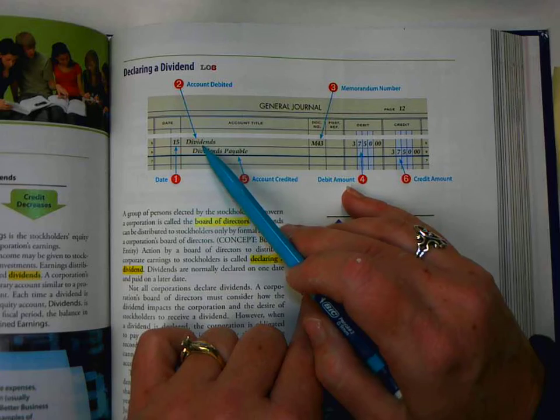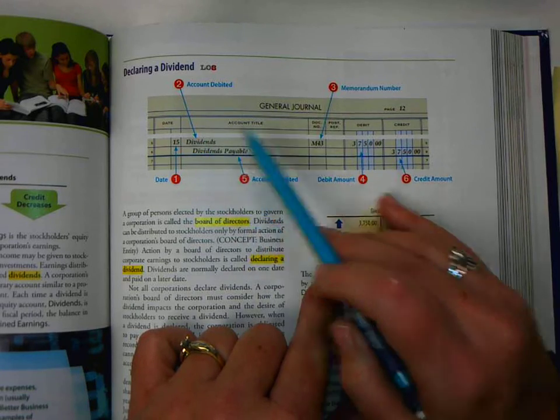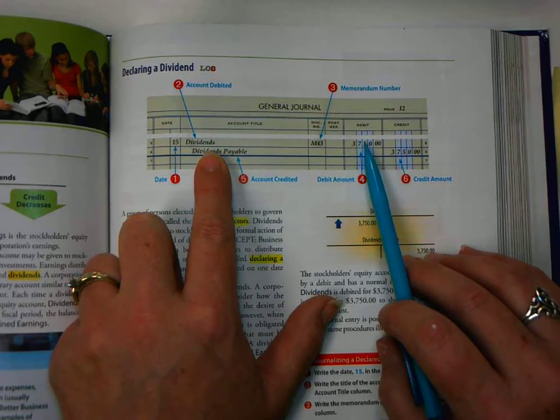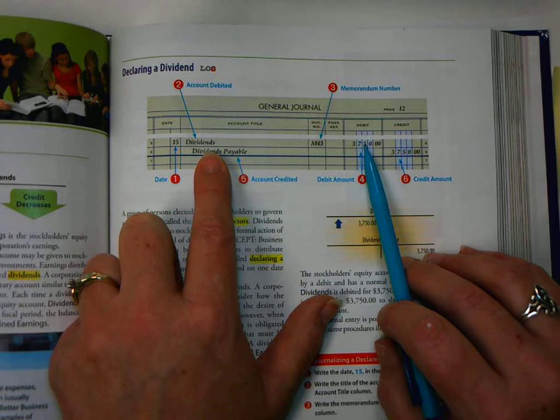That's like the owner taking out drawing. When we did drawing, we used a debit. That's the normal balance for drawing. It's going to be the normal balance for dividends.